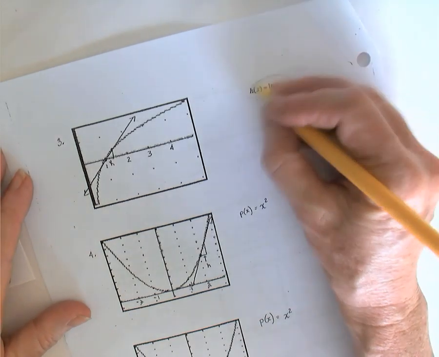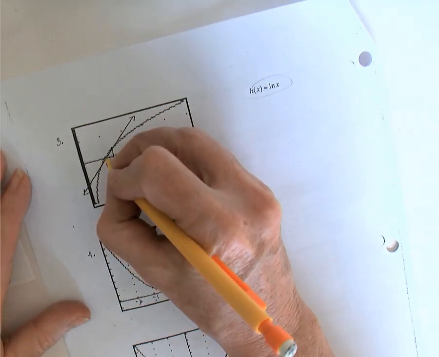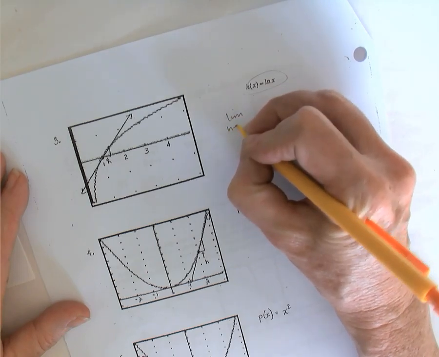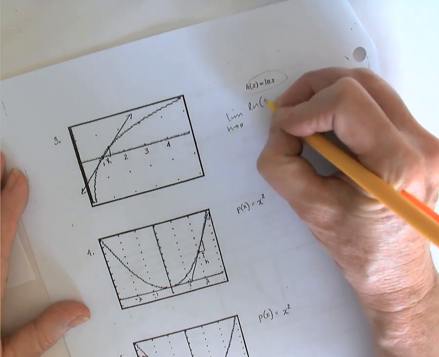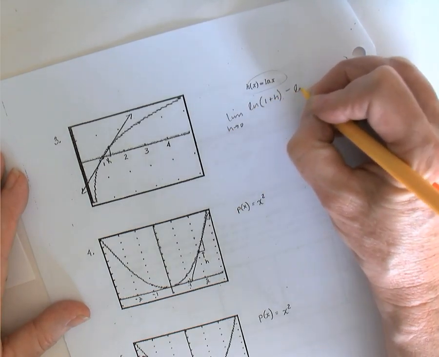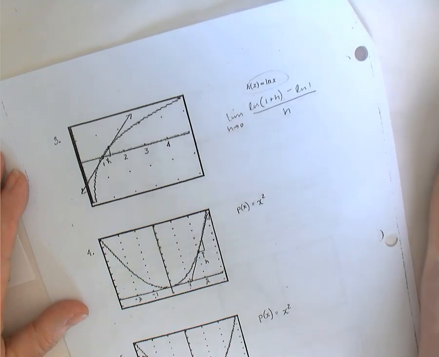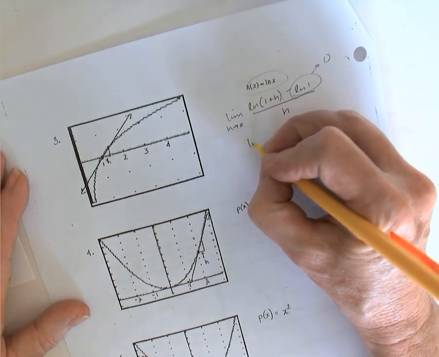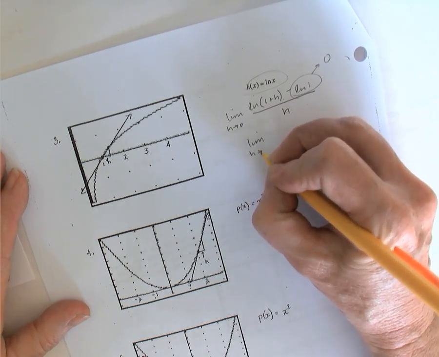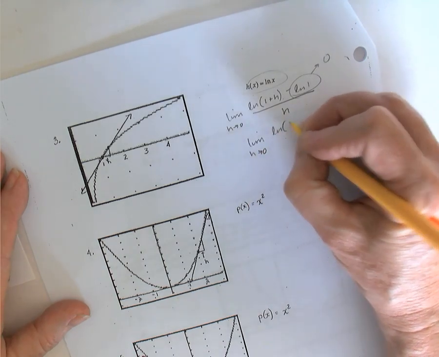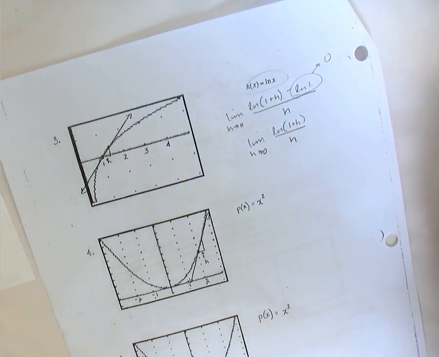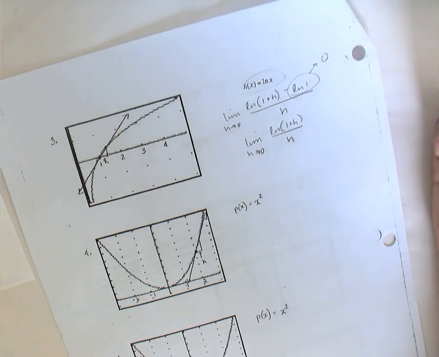Our function is ln x. We're looking for the slope of the tangent line at x is equal to 1. We're going to take the limit as h approaches 0 of ln 1 plus h minus ln 1 all over h. ln 1 is familiar to us. We know that that is 0. So we just end up with the limit as h approaches 0, ln 1 plus h over h. And once again, I'm stuck. Algebraically, there is nothing I can do.